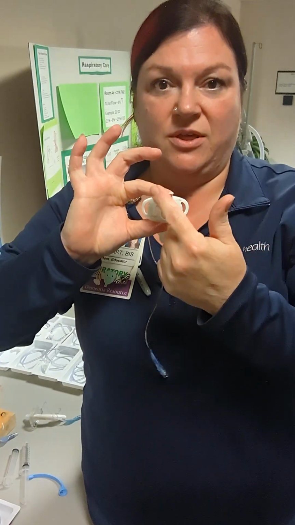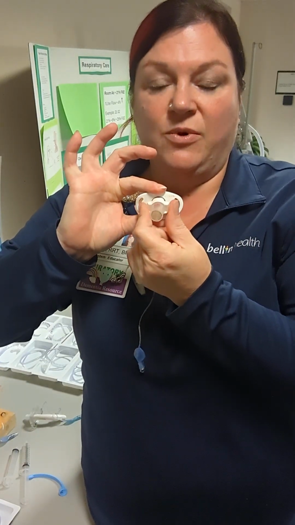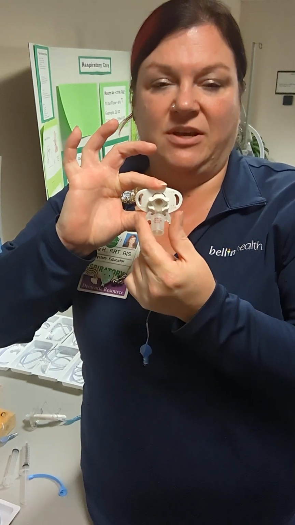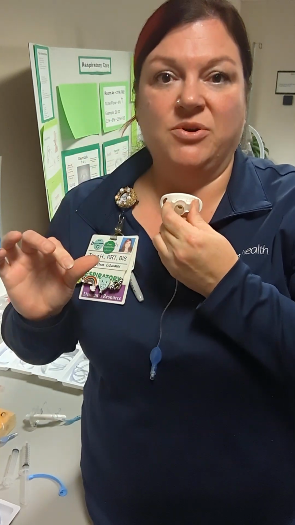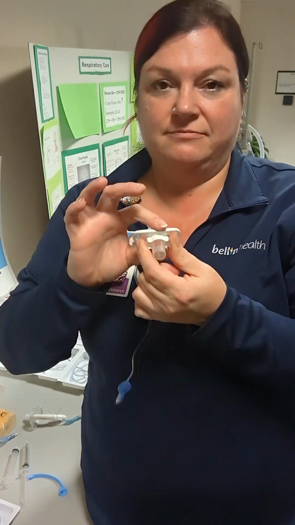I like to brace my trach flanges with my opposite hand when I use this kind specifically, because then I can push against myself instead of pushing into their neck. Okay.